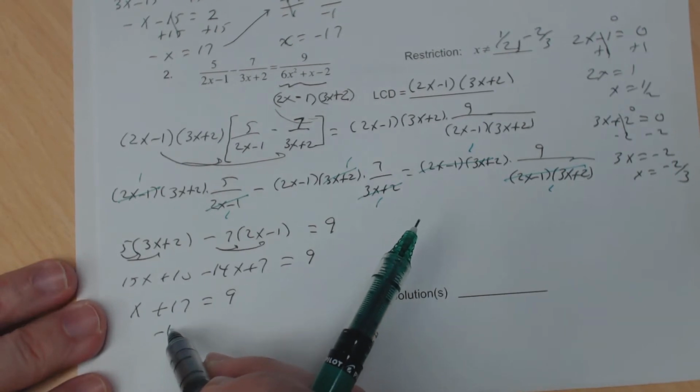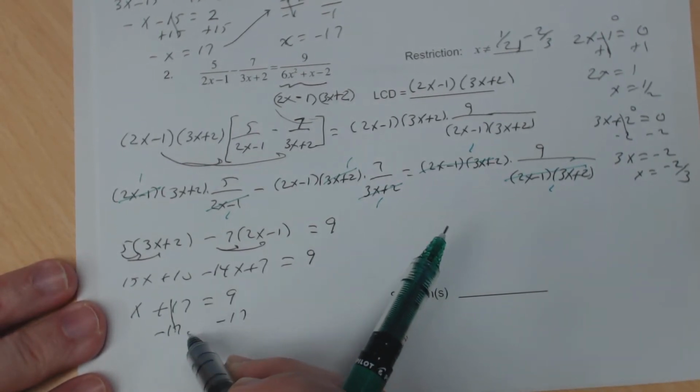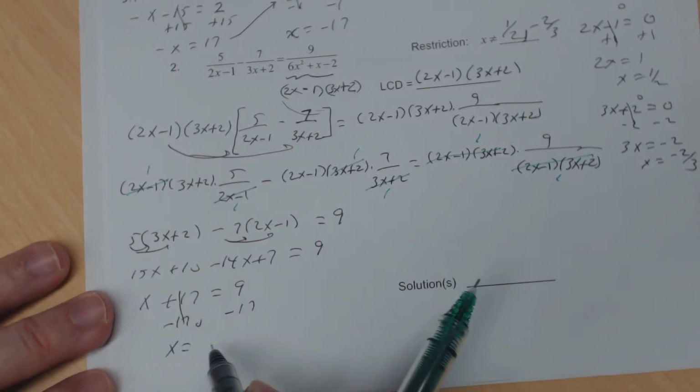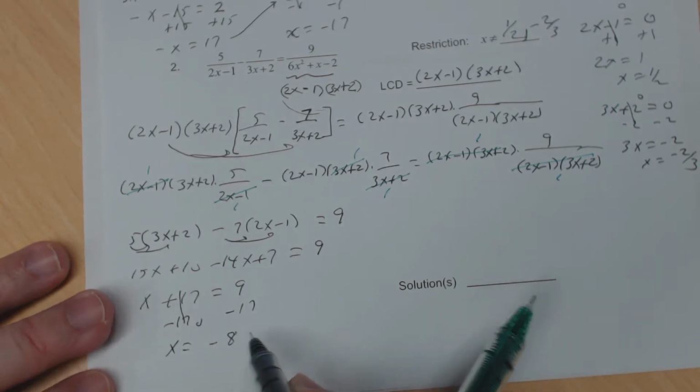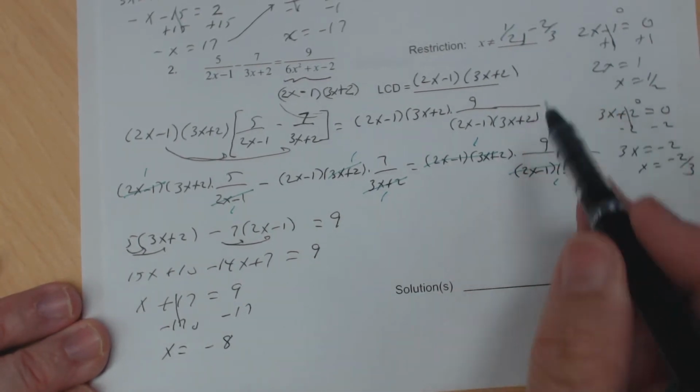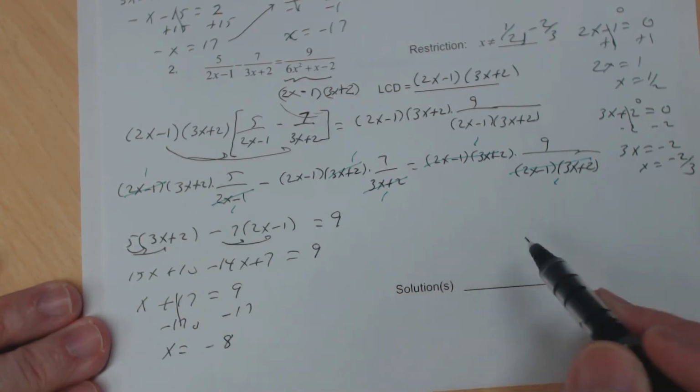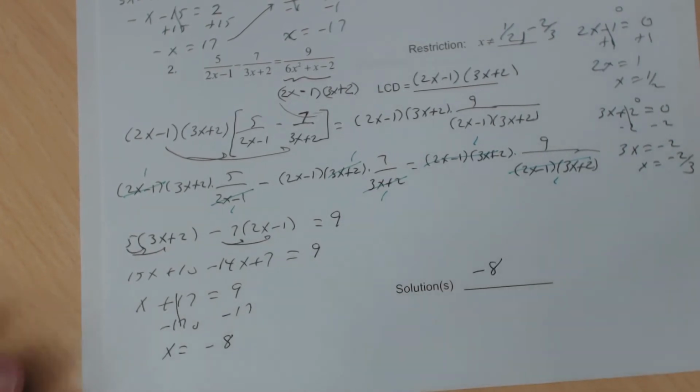So the next step I've got to do is just subtract 17 from both sides. Combine like terms. I get x to be a negative 8. Now that is not a restriction. Assuming I did all this correctly, this is a solution. All right, number 3.